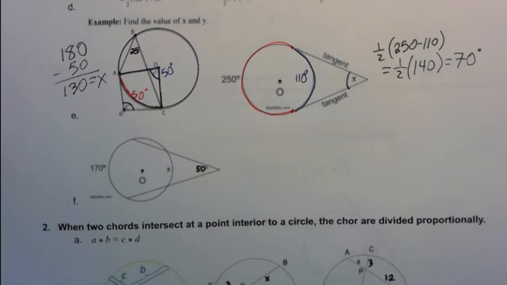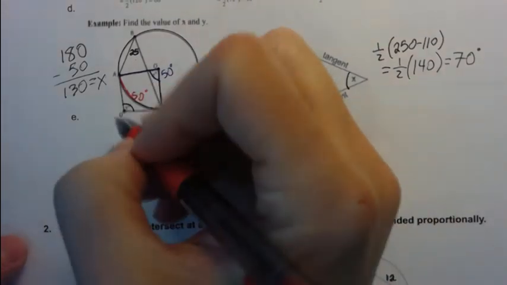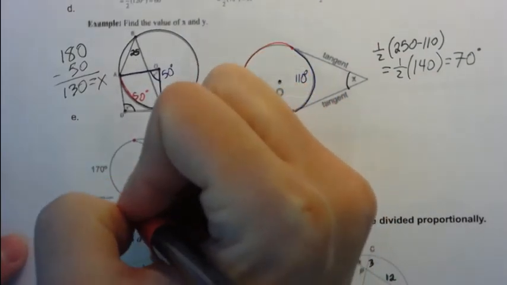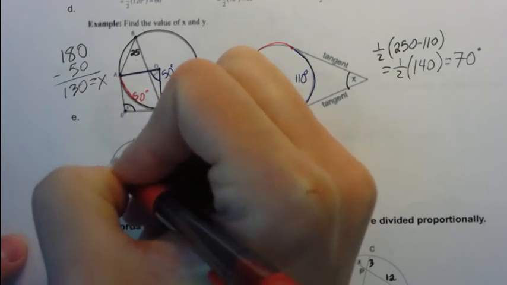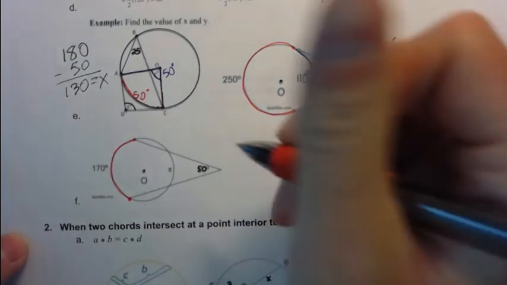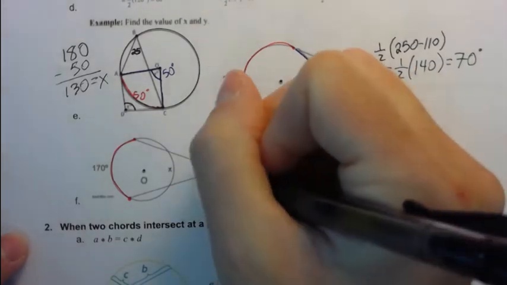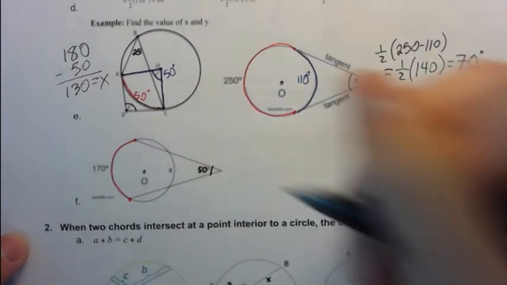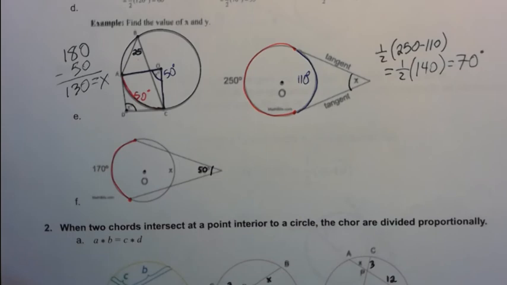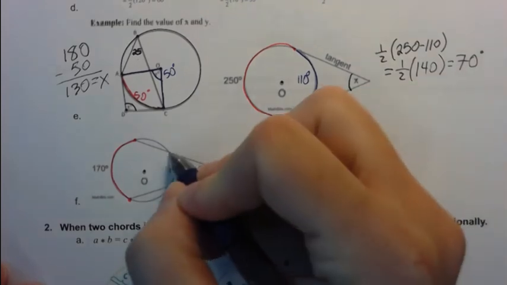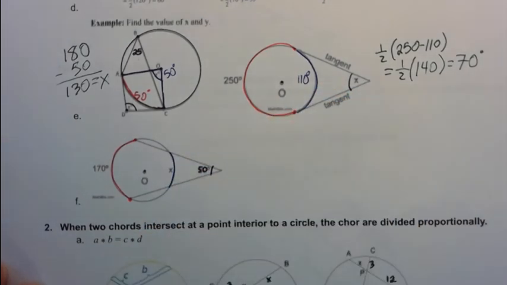Okay, now last example, we are told and shown that this arc on the left-hand side is 170 degrees, and we know that this angle on the outside is 50. So we just use our formula there because we're trying to figure out the blue arc for x right here.